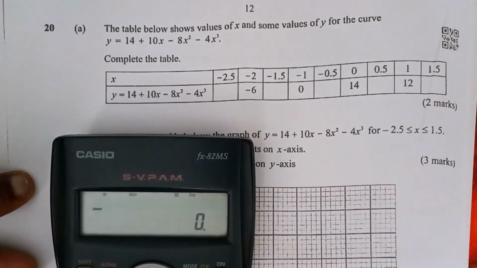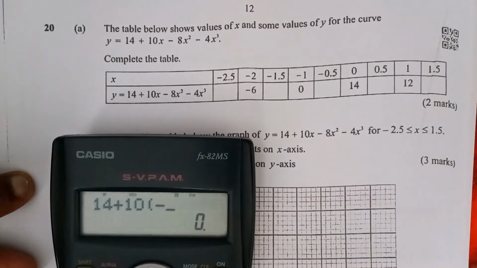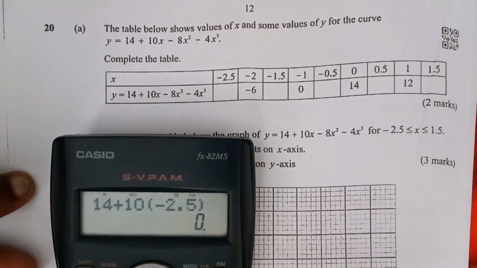So we have 14 plus 10x, where x is negative 2.5. So put negative 2.5. Then minus 8x squared, where x is negative 2.5, and square that.